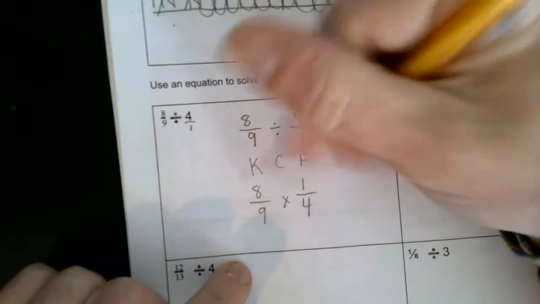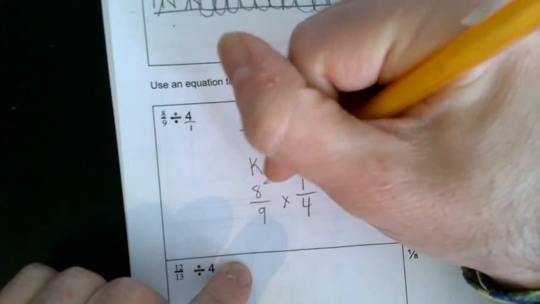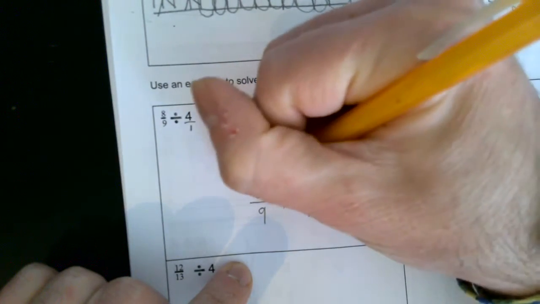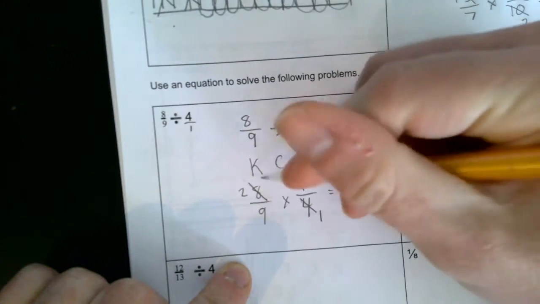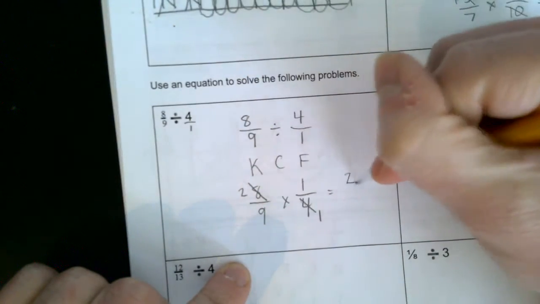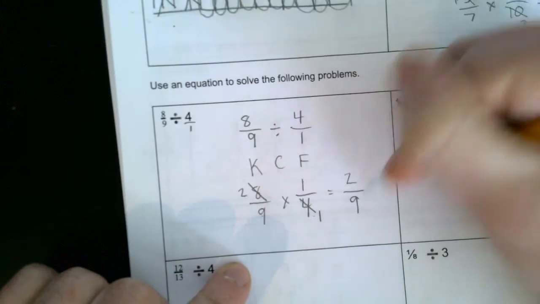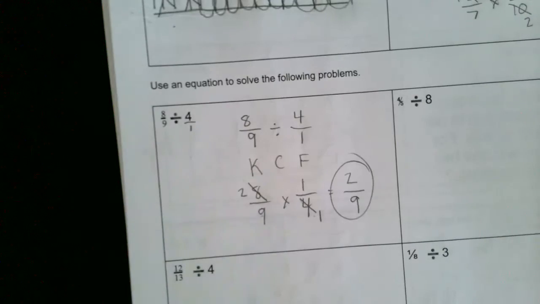Look diagonally. Well, 8 and 4, as we've seen before in this very video, we can divide each one of them by 4. 8 divided by 4 is 2. 4 divided by 4 is 1. That's it, because you can't do anything with 1 and 9. 2 times 1 is 2. 9 times 1 is 9. There it is.